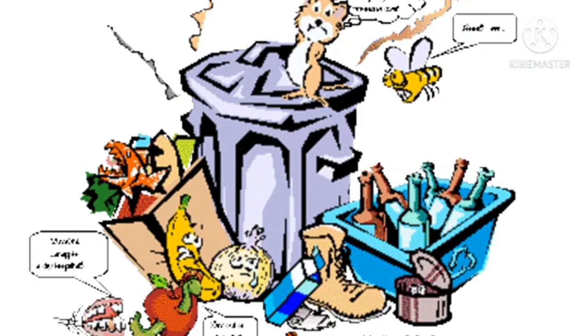Metal, glass, paper, etc., when dumped along with organic waste in landfill areas instead of recycling, reduce the quality and fertility of the soil. To reduce land pollution, farmers should use natural manure instead of chemical fertilizer and pesticides.